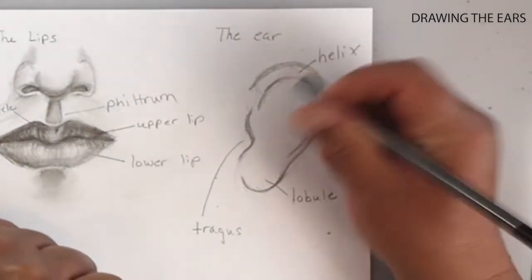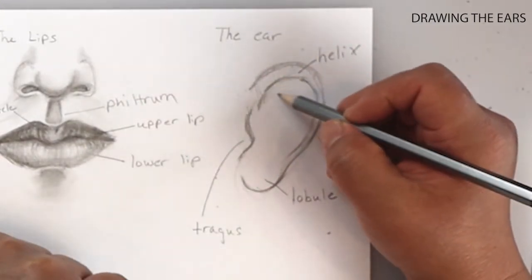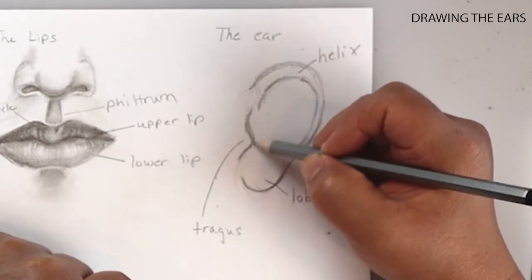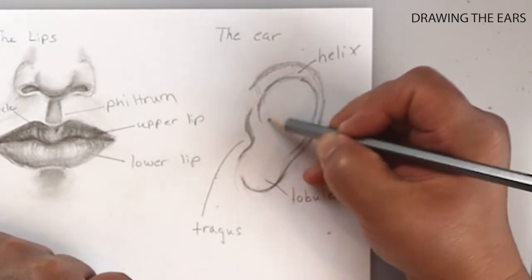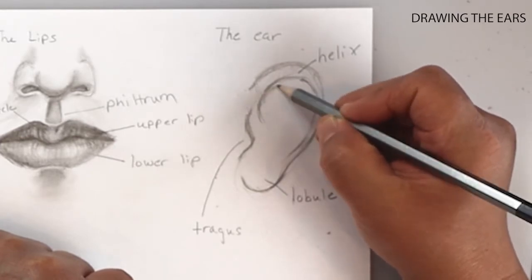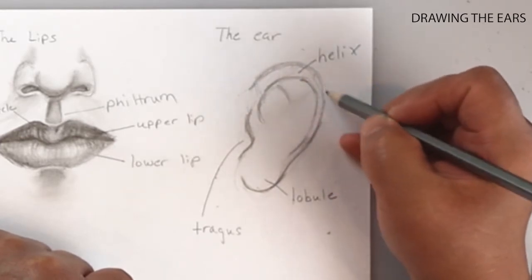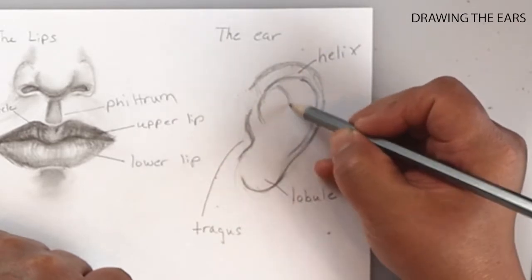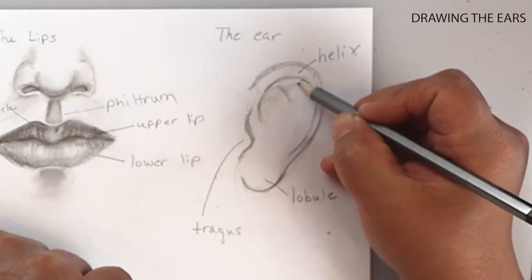Now, inside of the ear, we have this little bump right over here, and we also have a structure that looks like the letter Y. So we have the fish hook, the bump, and the Y. The Y looks like this.